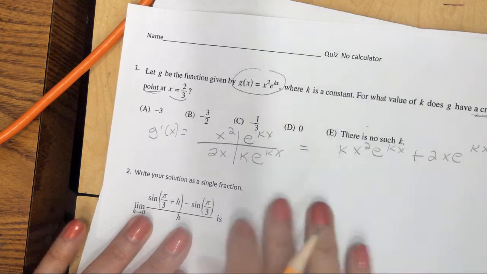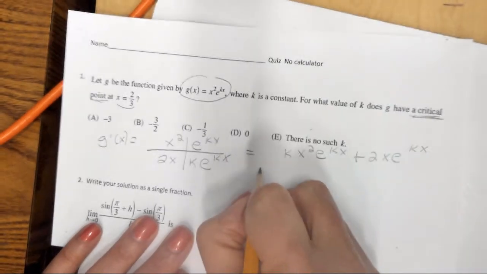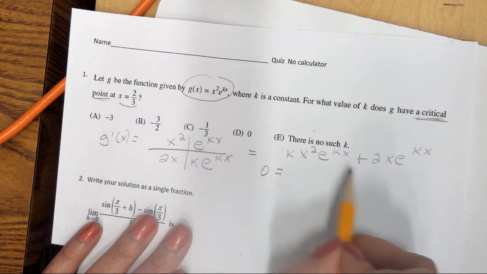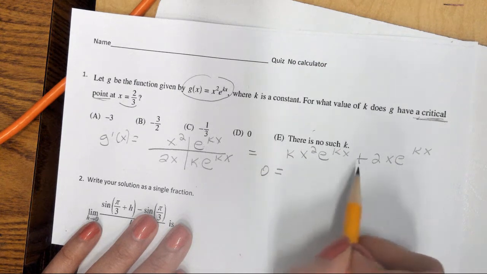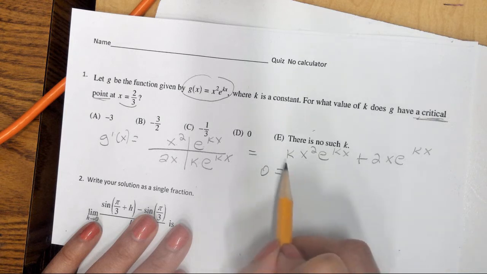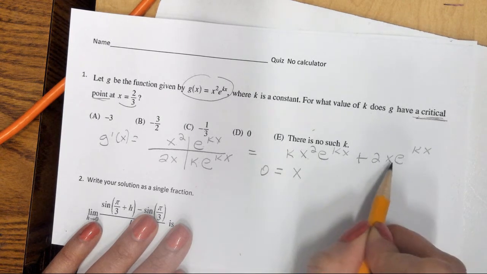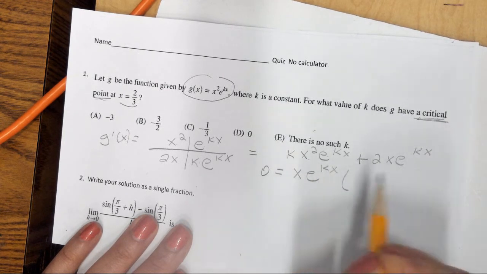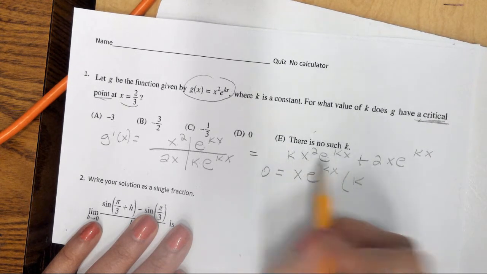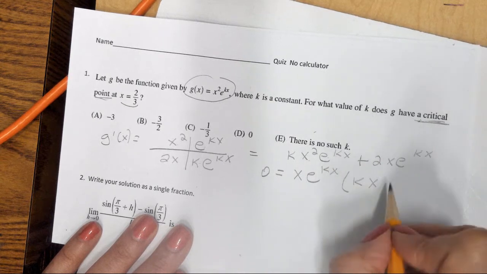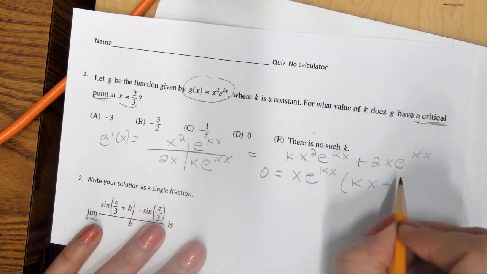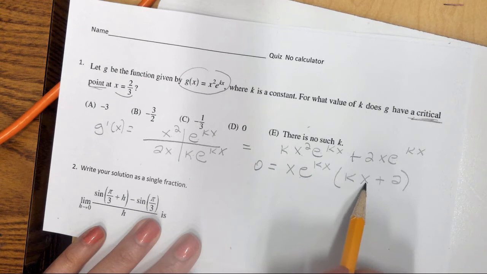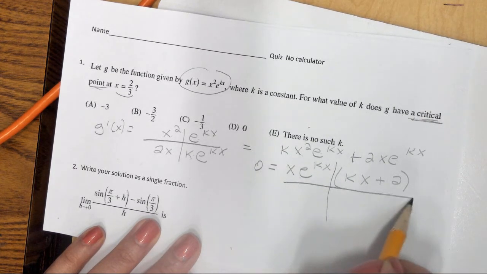And so I need to set this equal to 0. So 0 equals, let's factor here, because if I have two factors, I can tee off and solve. So GCF, there's an x here and an x here, and e to the kx and e to the kx. So we have x e to the kx times the quantity kx plus 2. And when I have something times something equals 0, I can tee off.